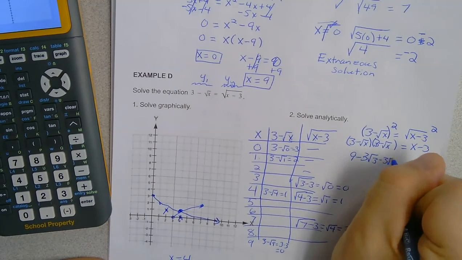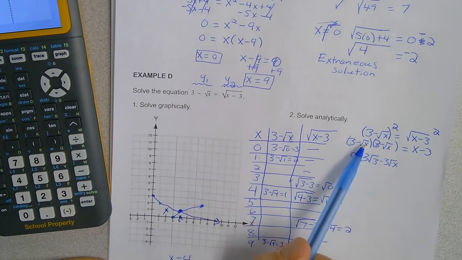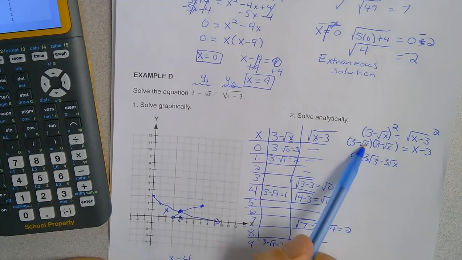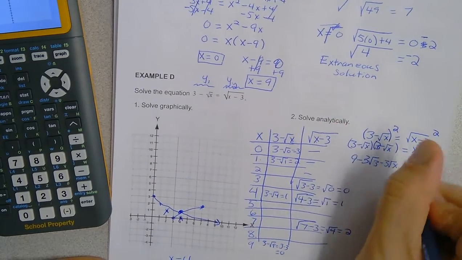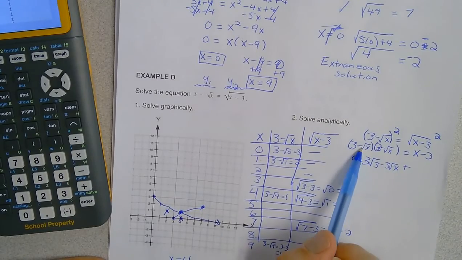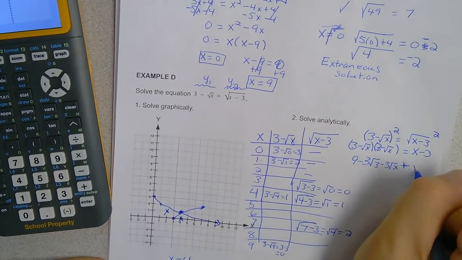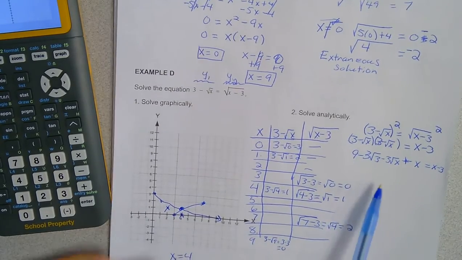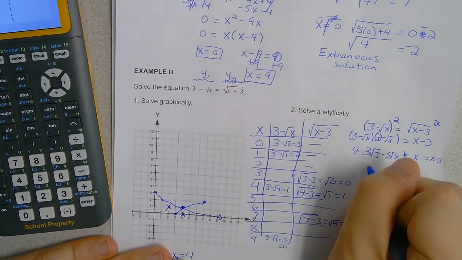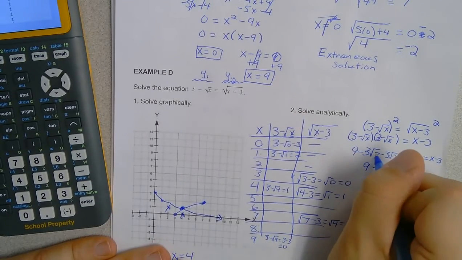Minus 3 times the square root of x. And then the minus the square root of x squared, so minus times minus is going to make positive. Square root of x times the square root of x is going to make just regular x. And then that equals x minus 3. So collecting these like terms, we have 9 minus 6 times, and I wrote the square root of 3 there.